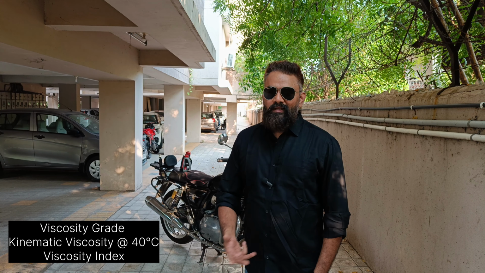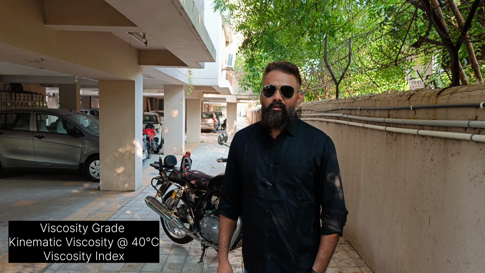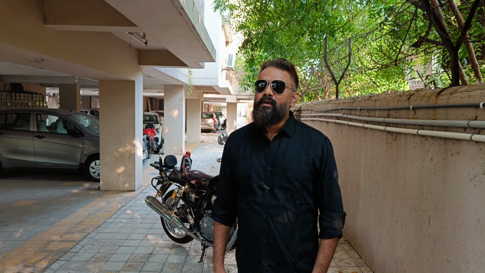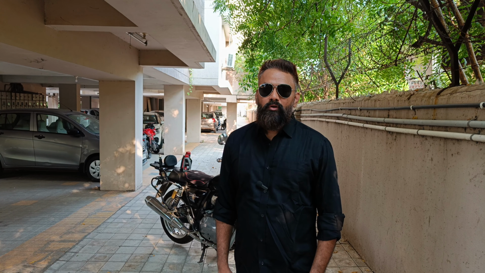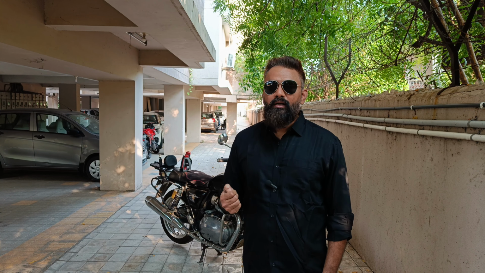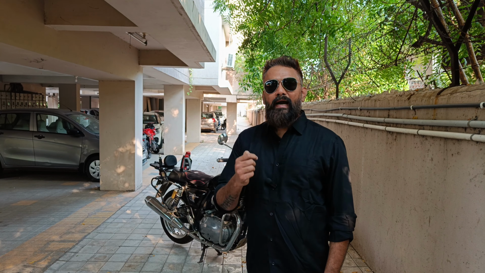Once you have all these three data points of your existing fork oil, you should start searching for an alternative fork oil. This data will be useful to you for selecting your alternative. You should be looking for an identical viscosity grade. It should be 5 weight, 10 weight or 15 weight. The next thing is identical kinematic viscosity at 40 degrees Celsius.